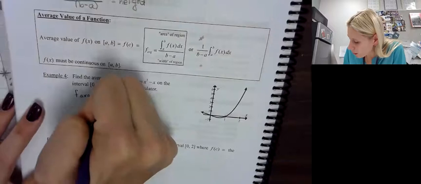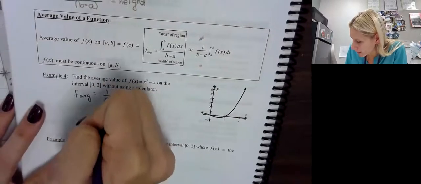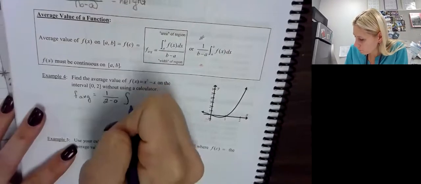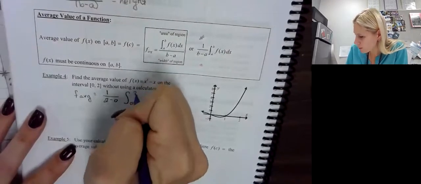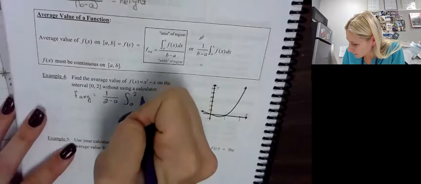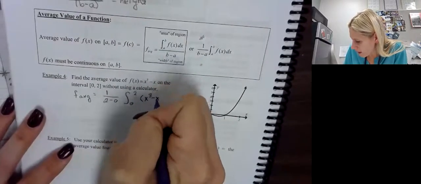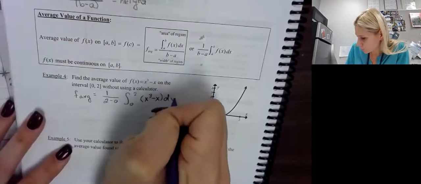So I'm going to go 1 over, and it's b minus a, so 2 minus 0, times the integral from 0 to 2 of our f of x dx, so of x cubed minus x dx.